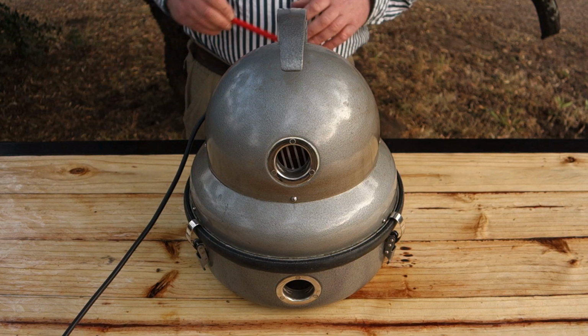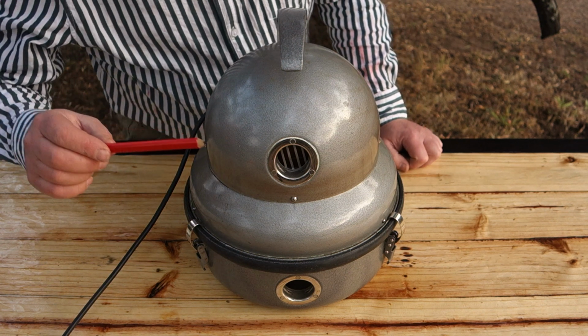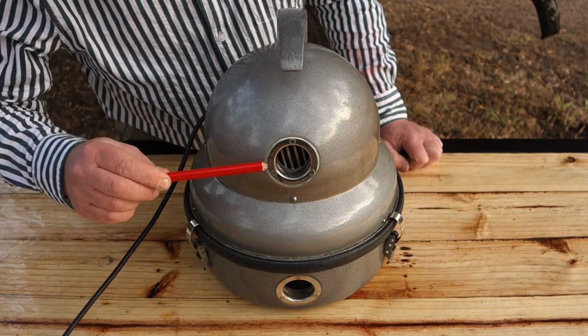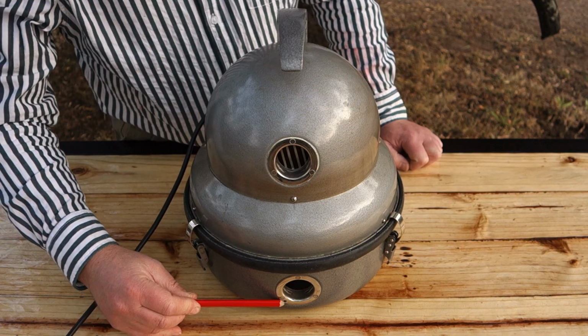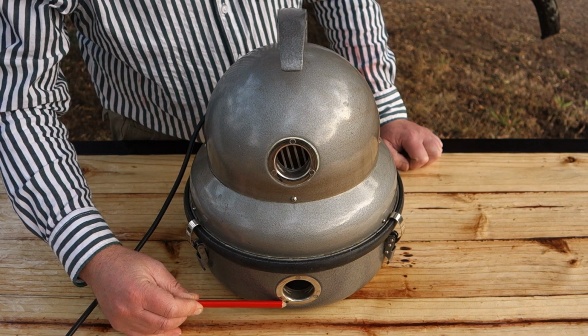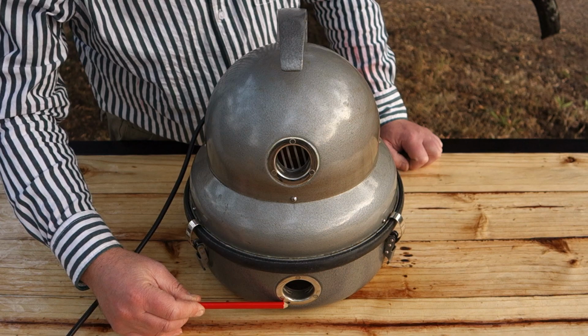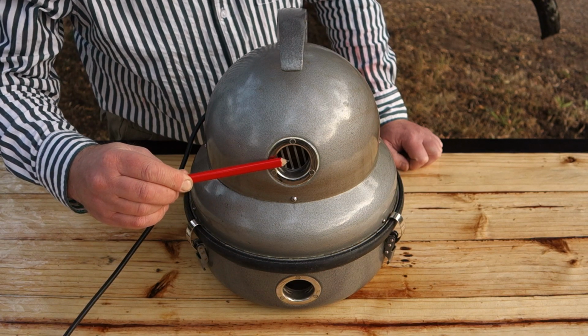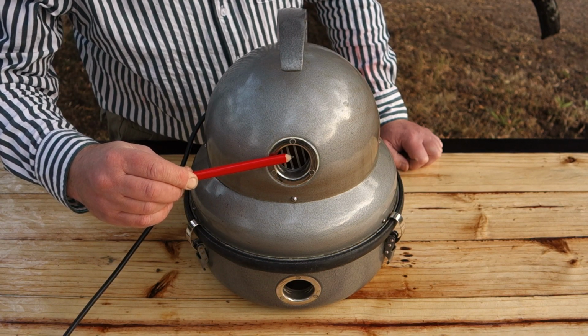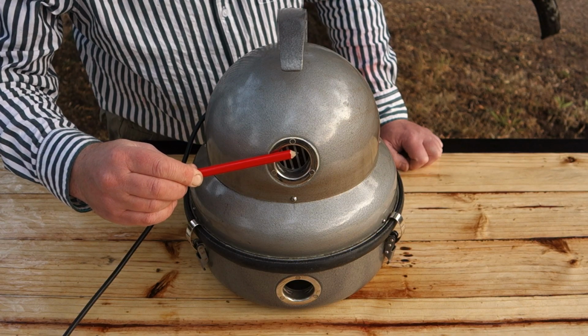You'll also notice that it has two holes where you can attach the hose. If you attach it down at the bottom here, it sucks like an ordinary vacuum cleaner. But if you attach it at the top, it blows and you can operate a spray gun. I'll come back to that later.